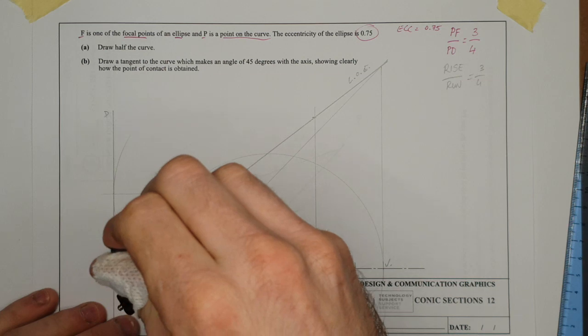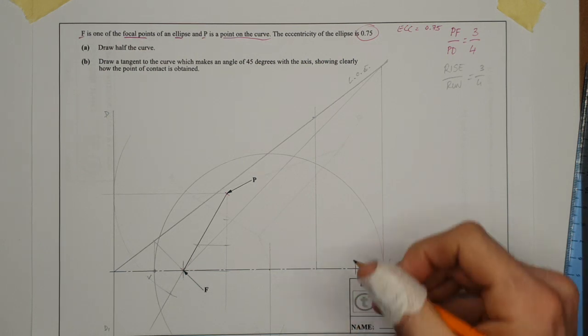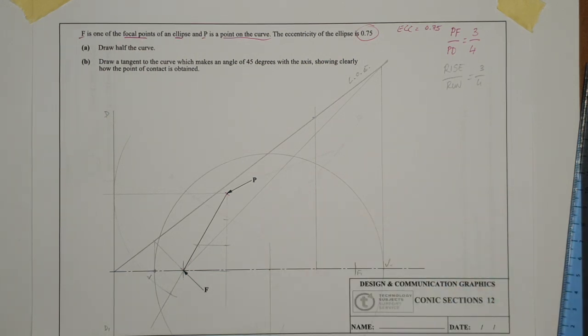Just going off page a little bit. So the major auxiliary is drawn there. And if I wanted, I can also draw the minor, so you know, the usual: half the major from the focal will work up and find the minor. Draw half of the curve, so I might just do this using our usual method.